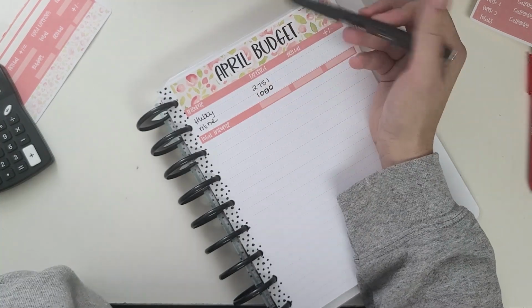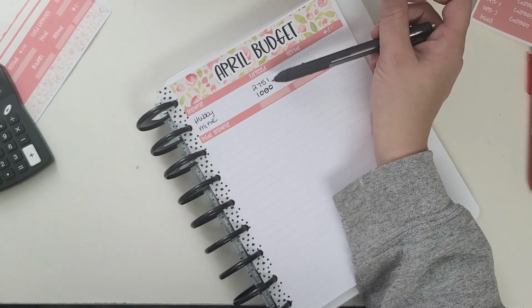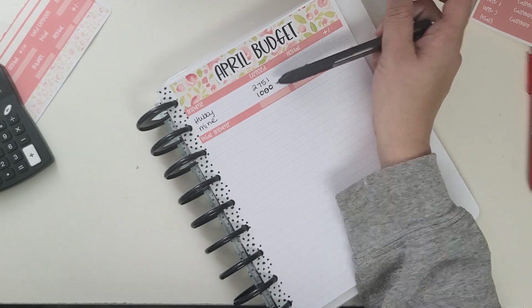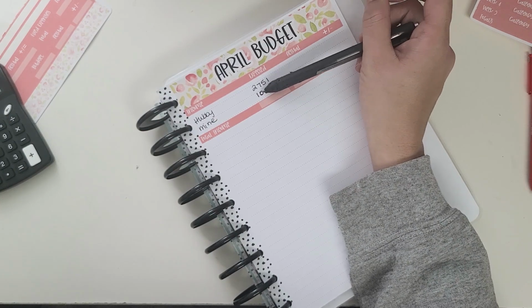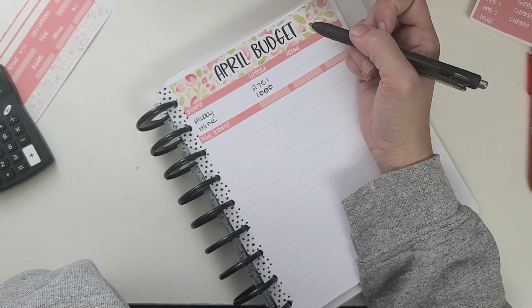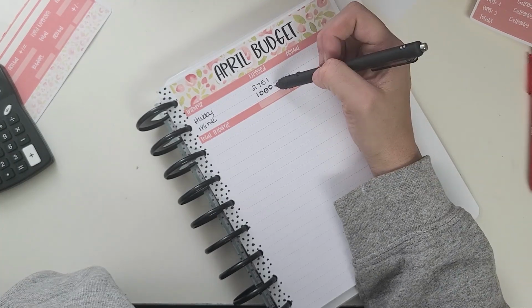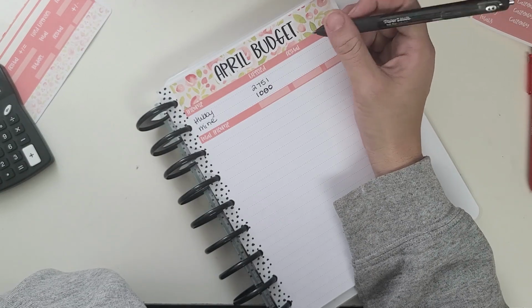And I always budget for the minimum. Actually, it might be more than this because I forgot I have one wedding this month. But we're still going to say 1,000, because I don't know exactly.